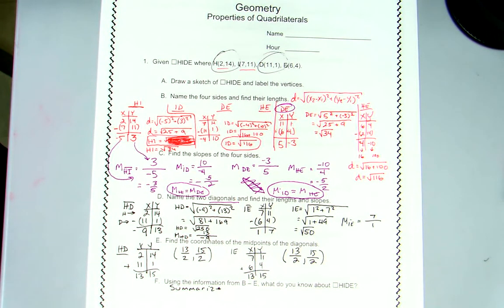I'm going to show you how to use the TI-Nspire, and you'll be able to create the polygon, and you'll be able to do all this without doing any calculation whatsoever. It's easier that way.